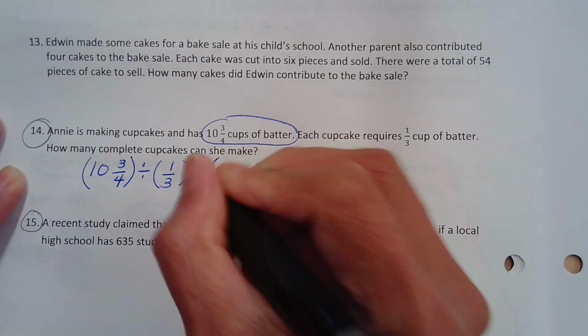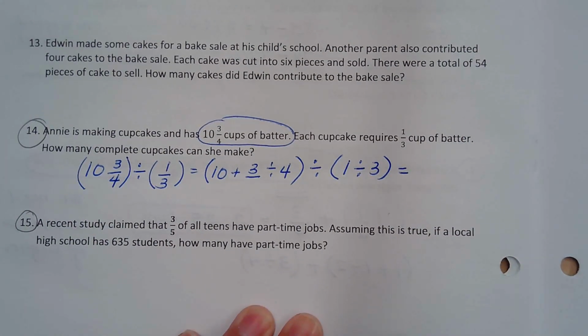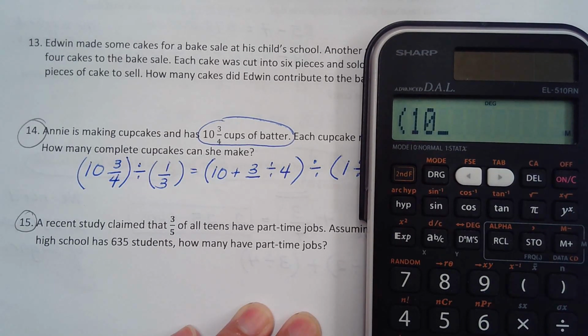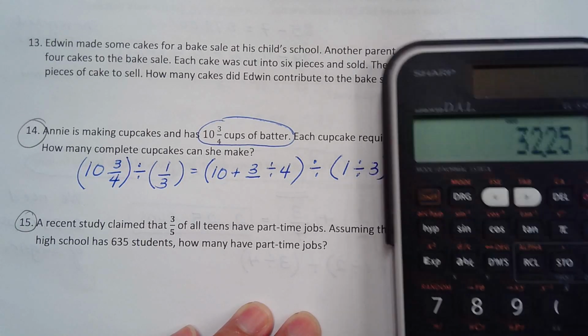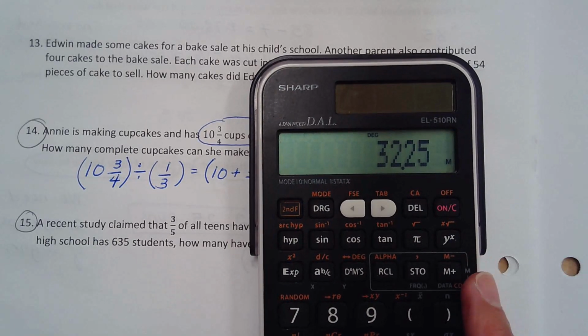Okay. So brackets 10 and 3/4 divided by 1 divided by 3. Okay, I got this number here, 32.25.